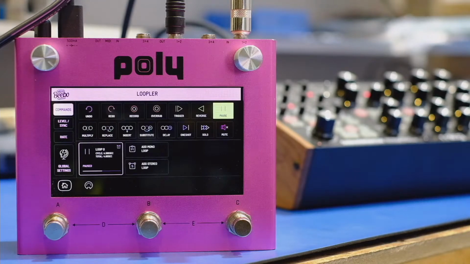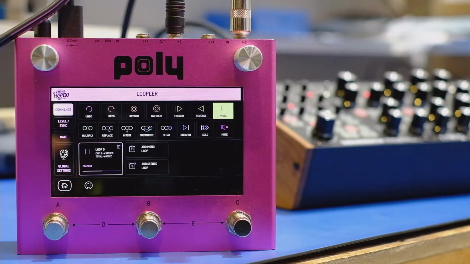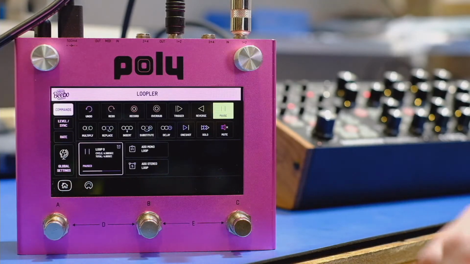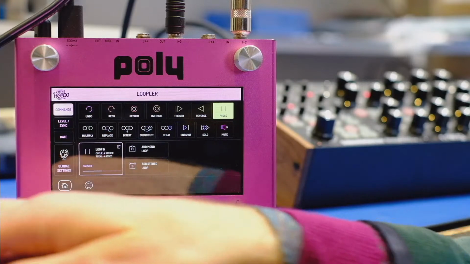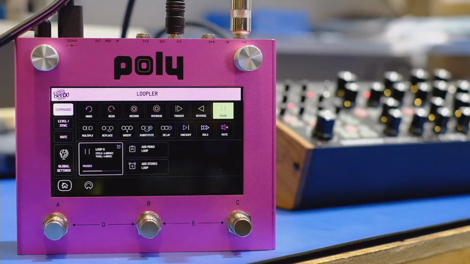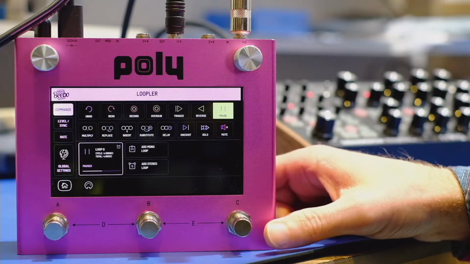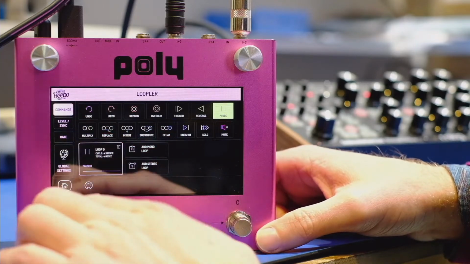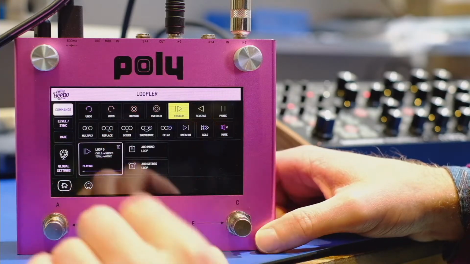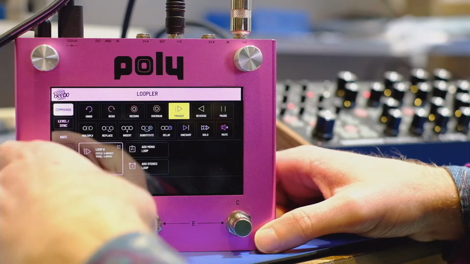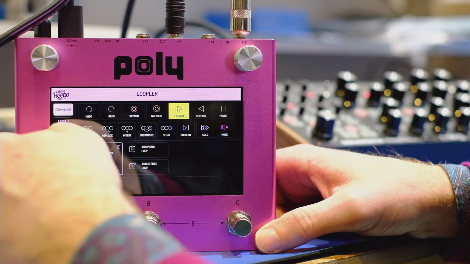I'll show you how to bind stuff now. That's the next thing. I've just got a USB MIDI controller here, just a keyboard with knobs next to me, and I'll show you how to bind stuff. So we'll start our little thing playing again. I could have done that with a foot switch that we bound.